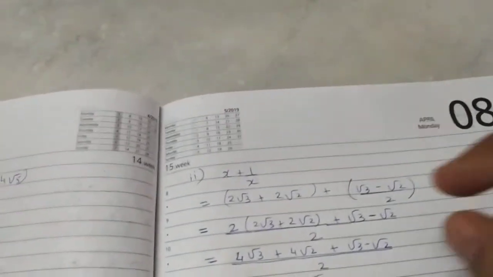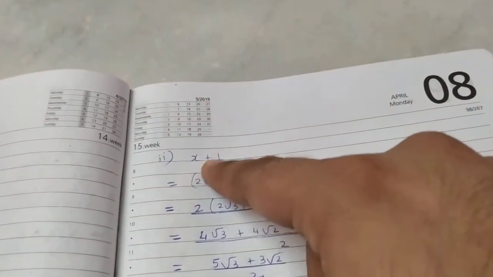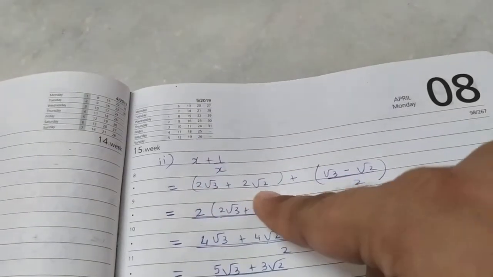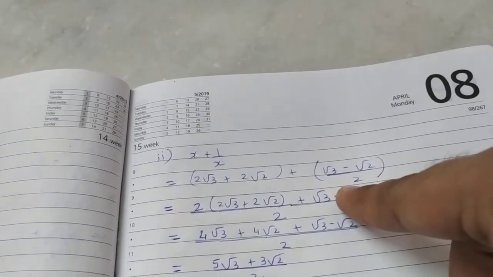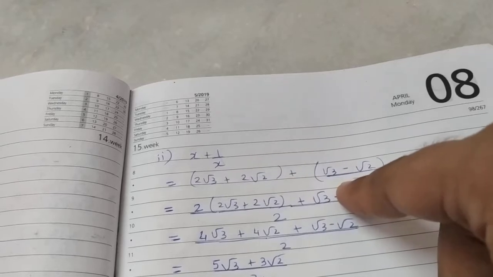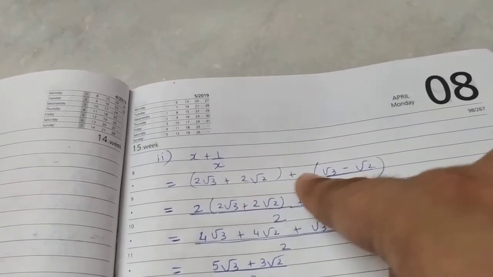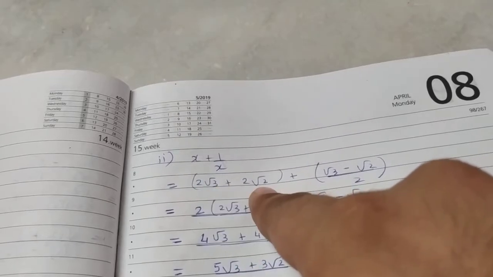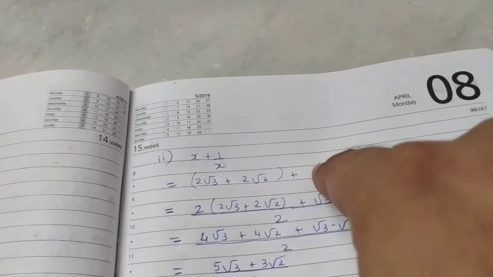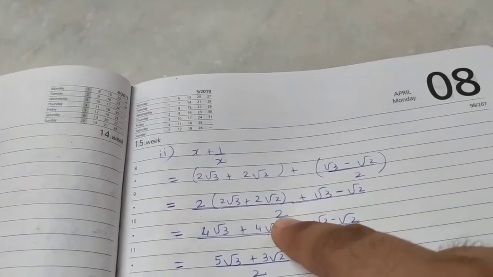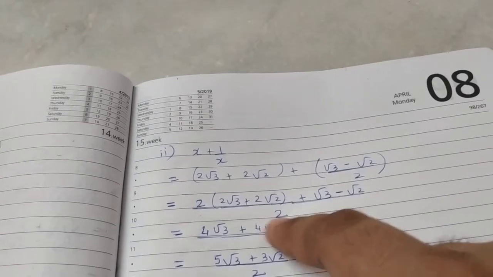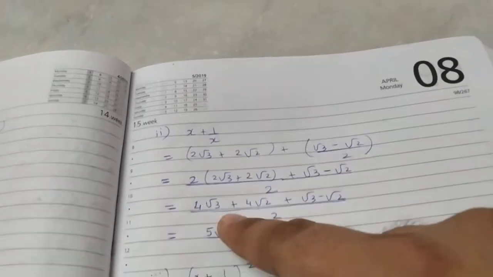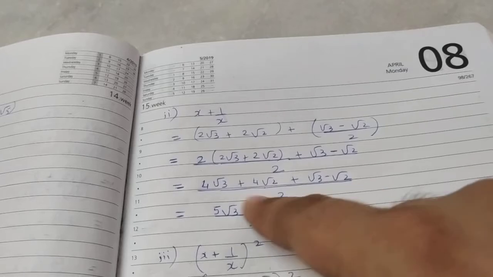Now in Roman number 2, they've asked us to find x plus 1 upon x. X's value was given. 1 upon x we found out. Let's add them. Well, here we have denominator 2, so we'll have to do LCM, so that we can get the numerators together and they can have a common denominator. Open the brackets, distributive multiplication. Now let's get the like terms together.